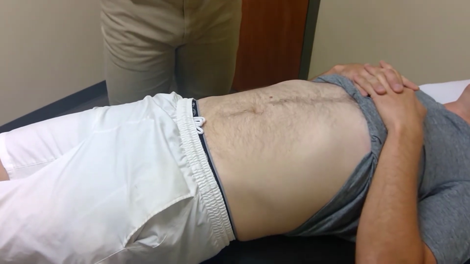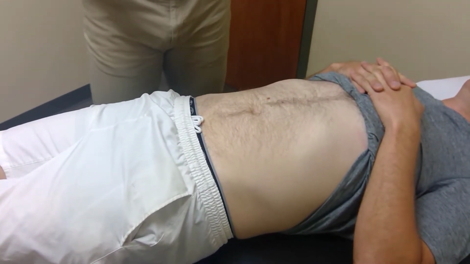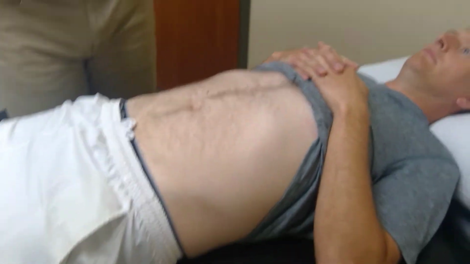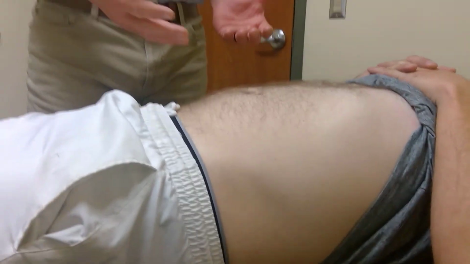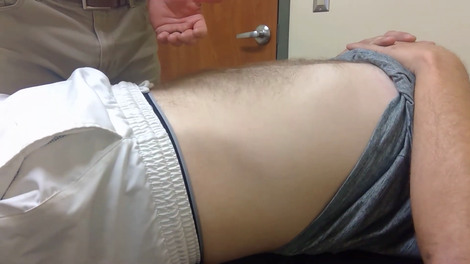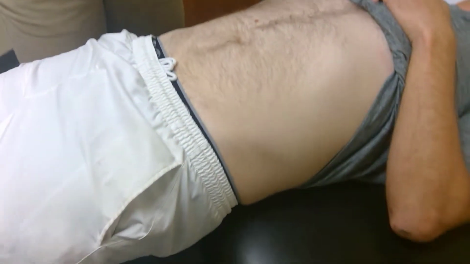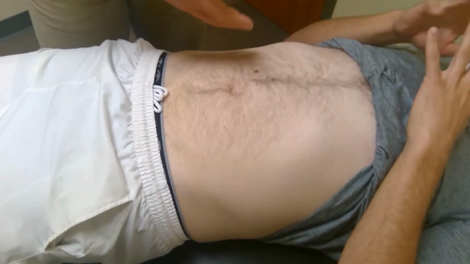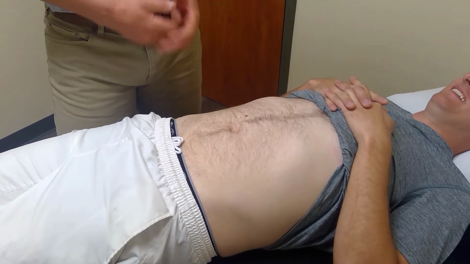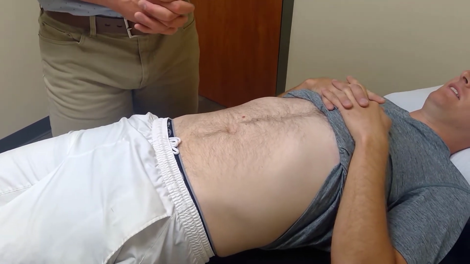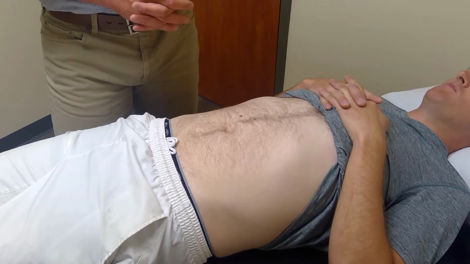So with inspection, we're looking for anything that is abnormal, and that could be anything from the shape of the abdomen. Is it distended? Does it have a scaphoid type shape, meaning sunken in? Is the abdomen flat? Are there any scars across the abdomen that indicate any type of injury or surgery? Is there any bruising? Is there any stretch marks? Those are the types of things that we're looking for on the patient's abdomen.